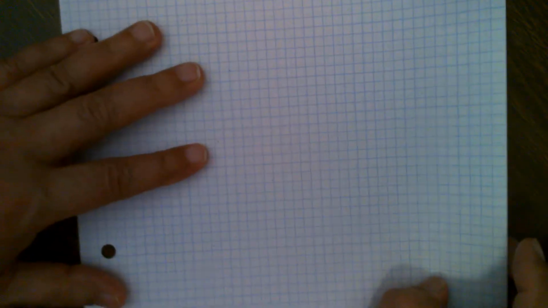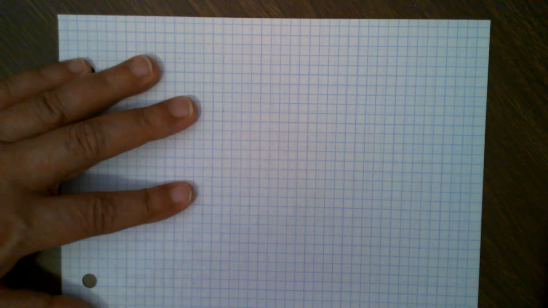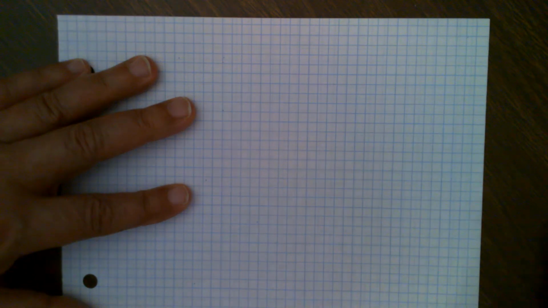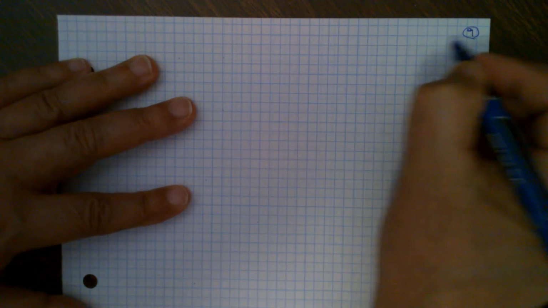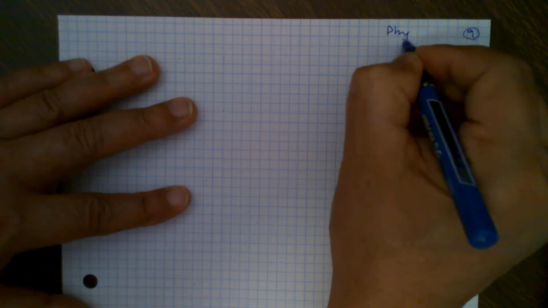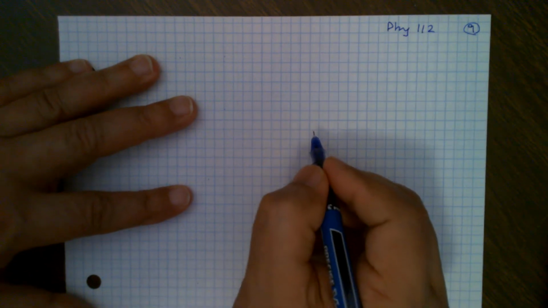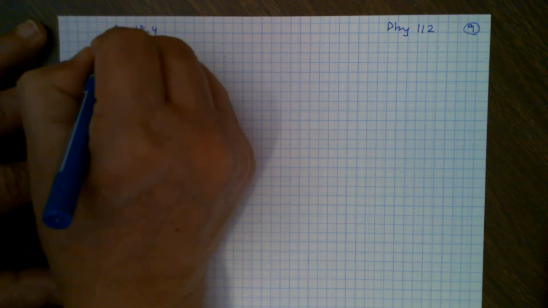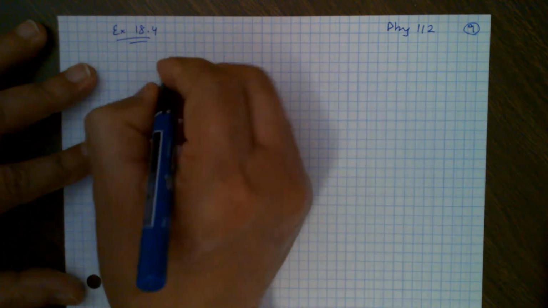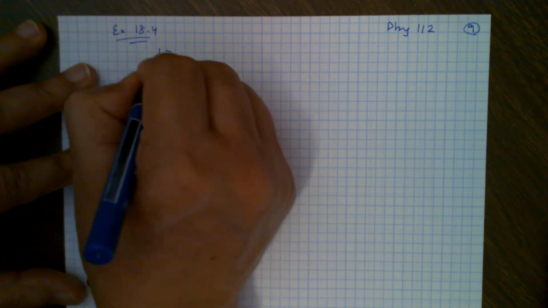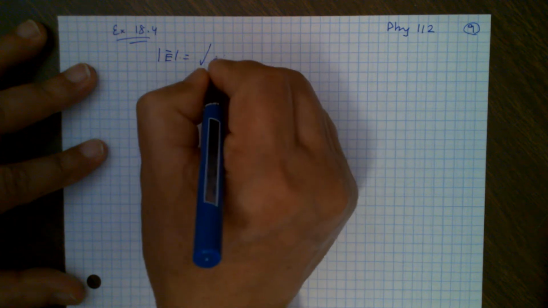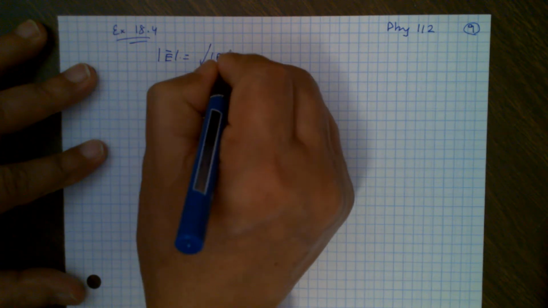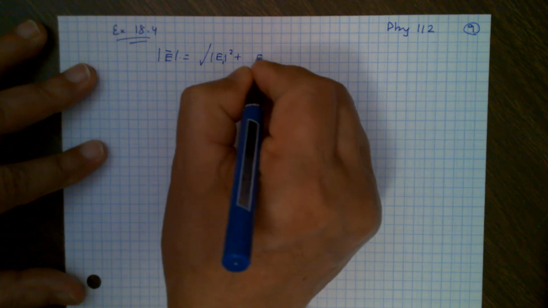So let's find the resultant vector. That will be page 9, I guess. Physics 112. Now, continuation of example 18.4. So now the resultant E magnitude is equal to the square root of E1 squared plus E2 squared, right?